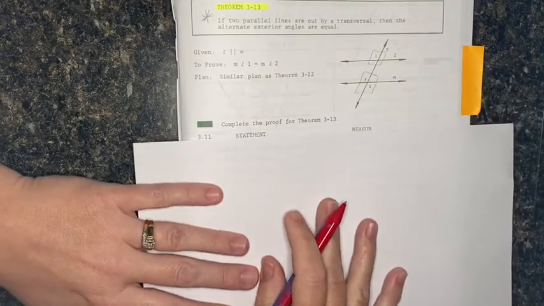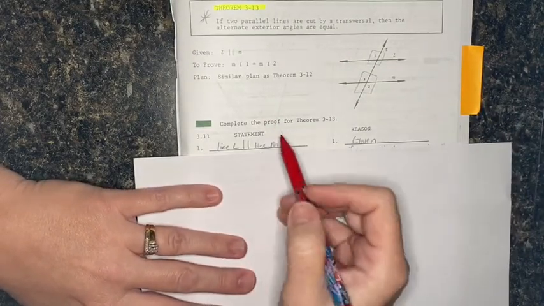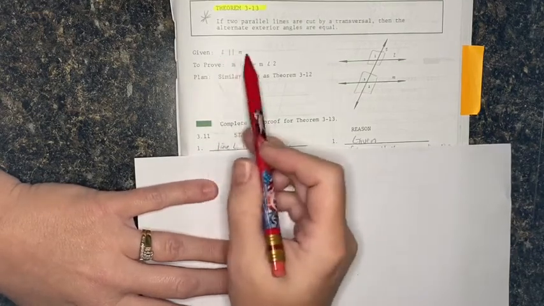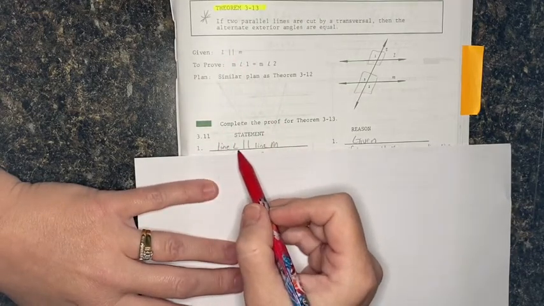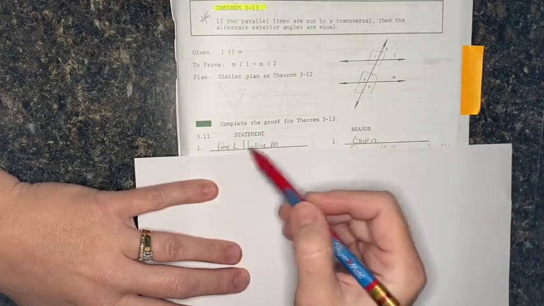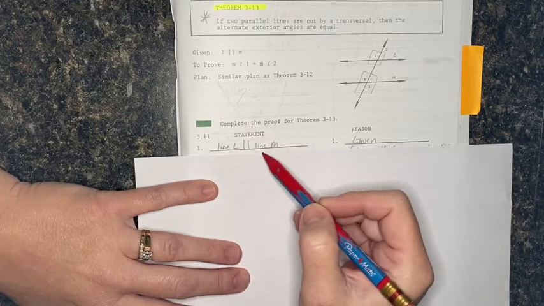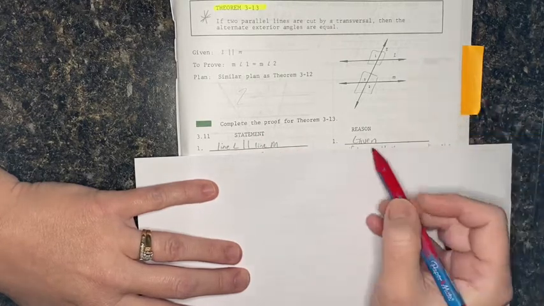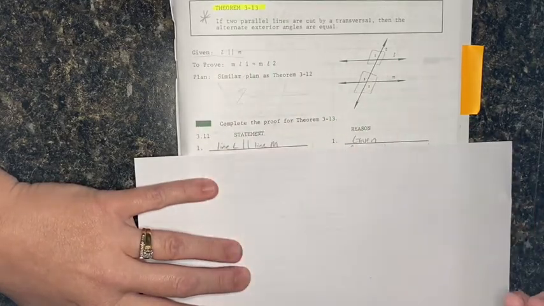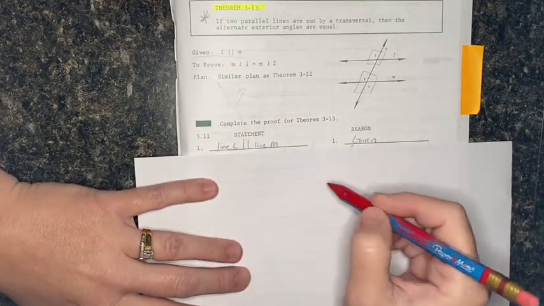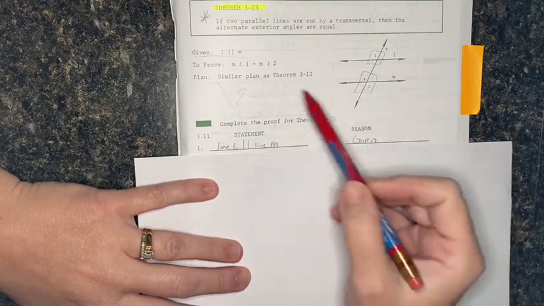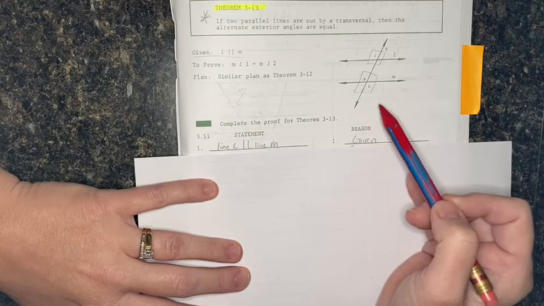Okay, so line 1, our part 1 for our statement, is our given information. Line L, and I don't like that weird L that they do, so I just write it my own way. Line L is parallel to line M. Okay, that was given to us. That is given information right here. Now remember, our to prove is going to be our final step. And we're trying to prove that 1 is equal to 2.